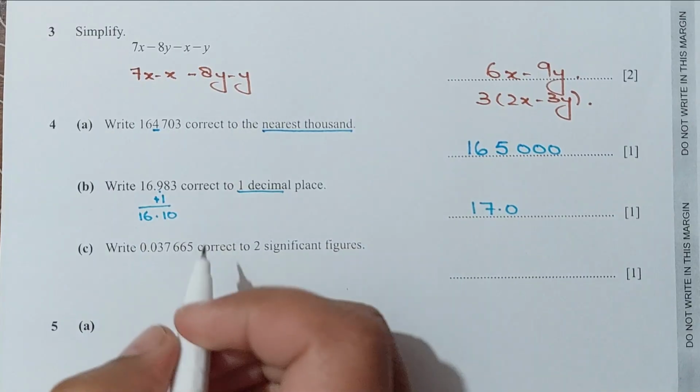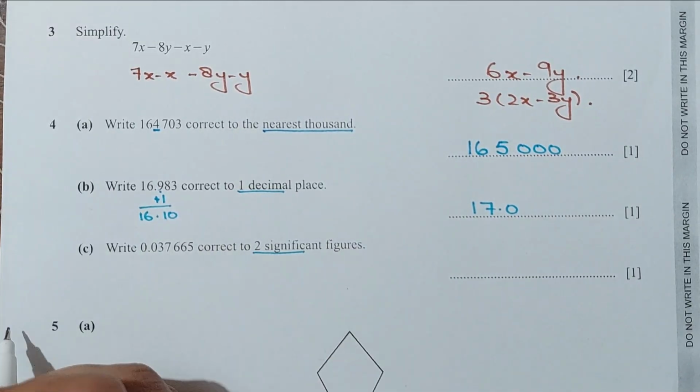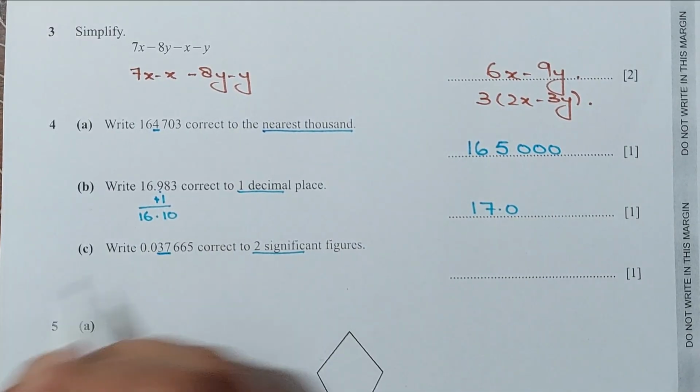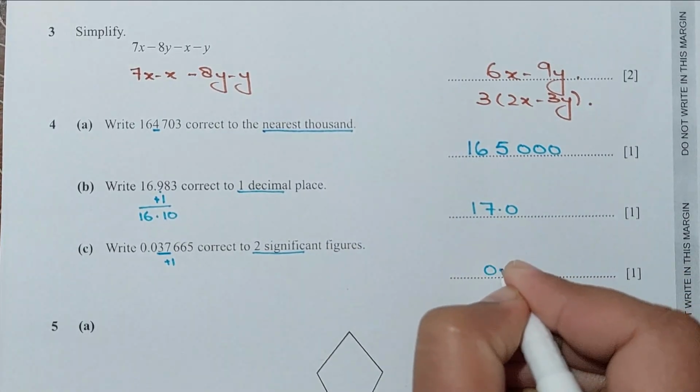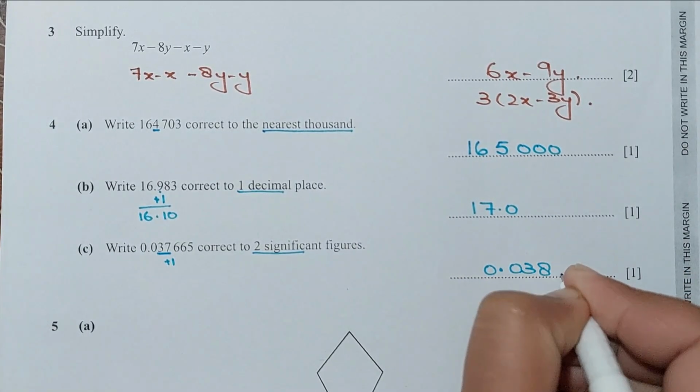Part C, write the number correct to two significant figures. These two are the significant figures. The next digit is 6, so add 1. So this becomes 0.038.